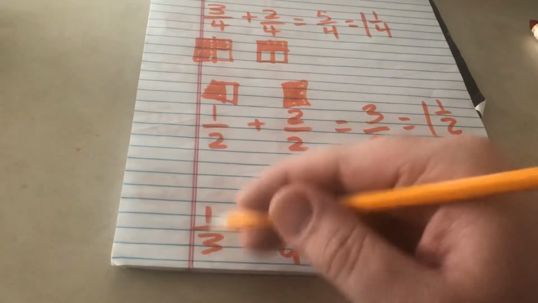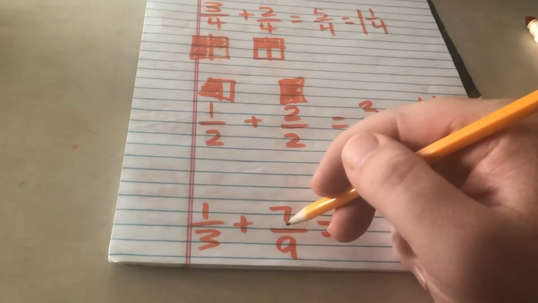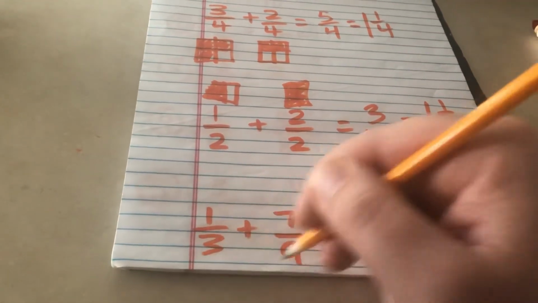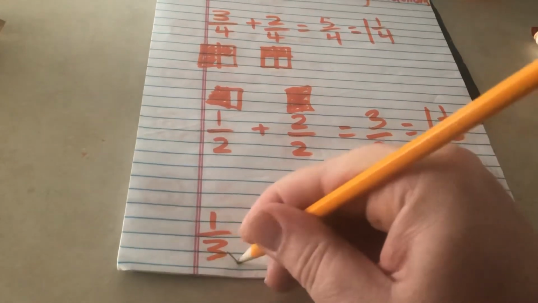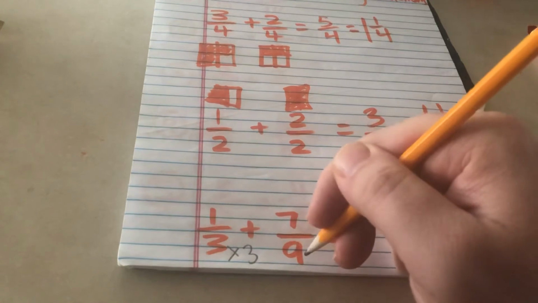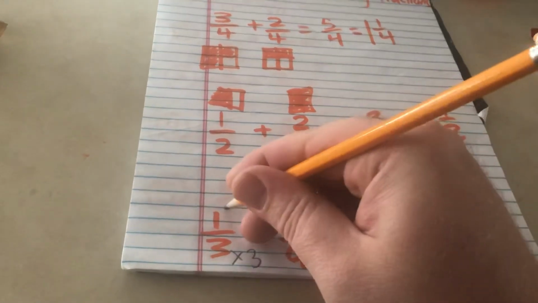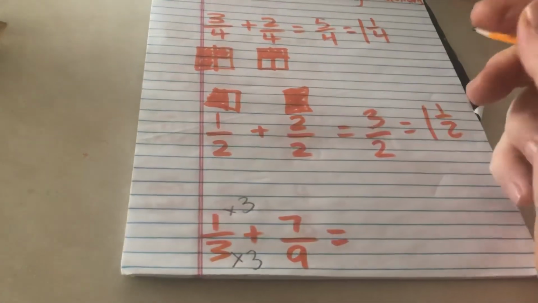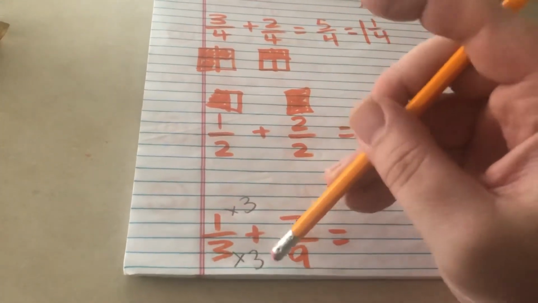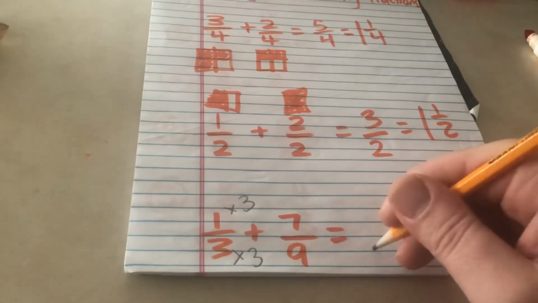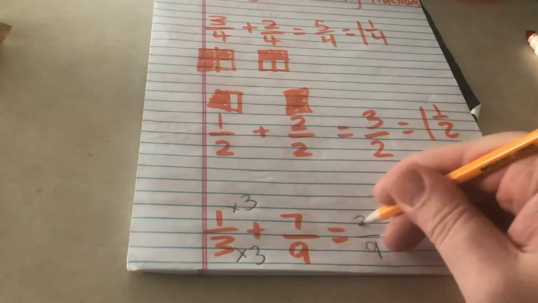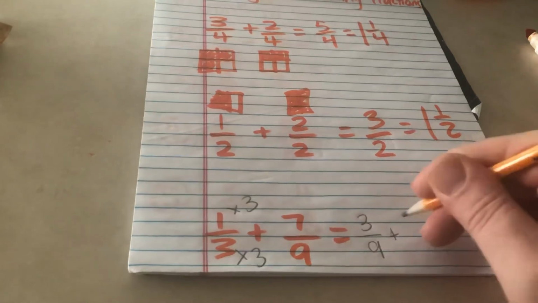So I would want to make my 1/3 become equivalent to 7/9. And the way that I would do that is, well, how can I make 3 equal to 9? Multiply it by 3. If I multiply the denominator by 3 to get it to be equivalent, I have to also multiply my numerator by 3. So this problem now, thirds is going to be transformed into ninths. So I now would have, and 1 times 3 would be 3. It's actually 3/9 plus 7/9.